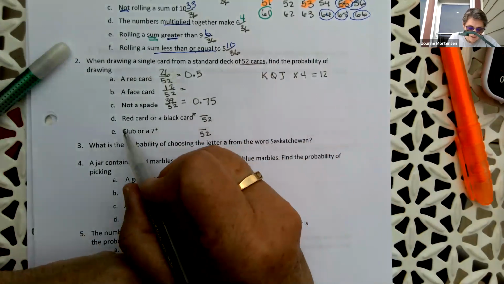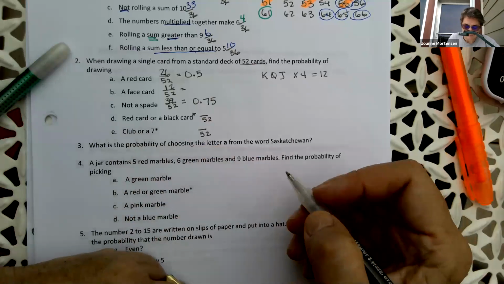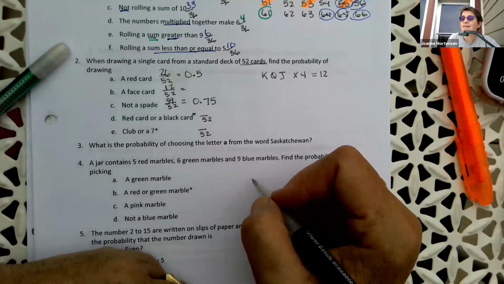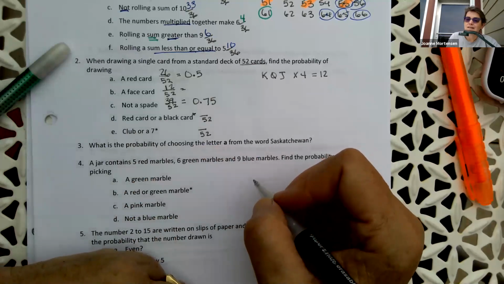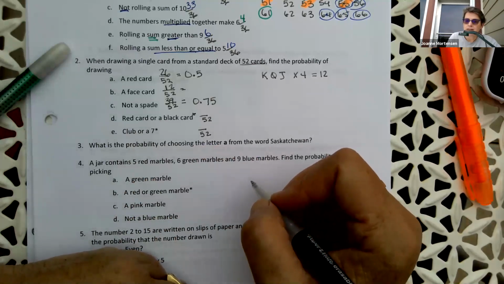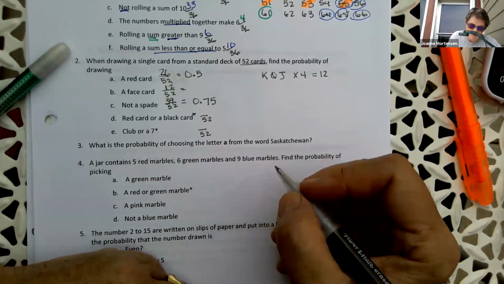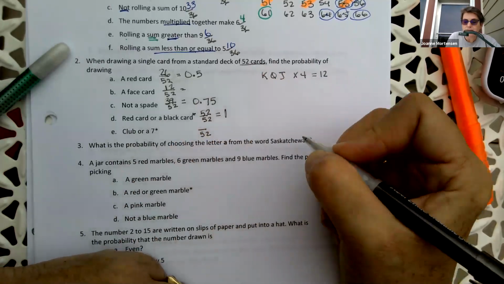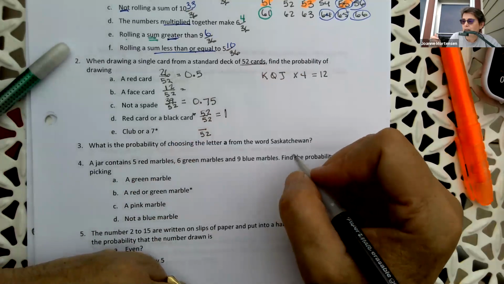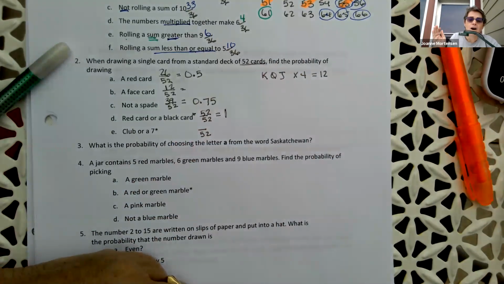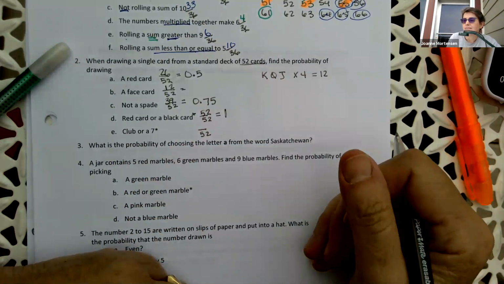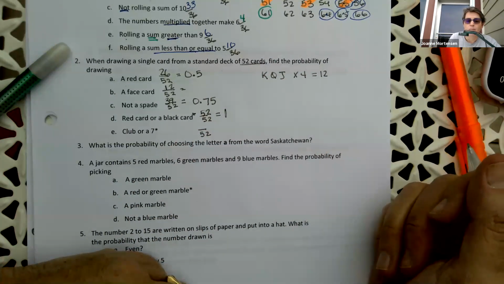Anyway, okay, we got a red card or a black card. It's another question I put in. It's not a mistake. How many red cards are there? 26. Black cards, 26. Yes, the answer is 52. And that's okay. Remember, if I pull a card from a deck, I am certain, I am positive, guaranteed that it's either going to be a red card or a black card. There is no other choice.